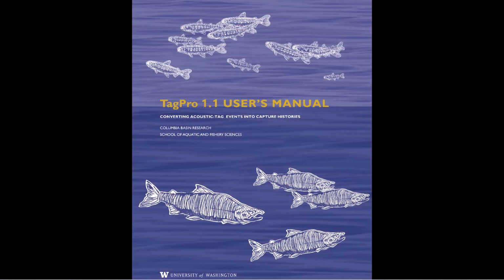This has been lesson 2 on using TagPro, in which we covered defining your release groups, sites and runs, and also how to execute your runs.